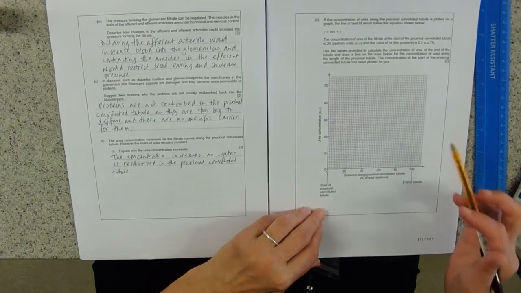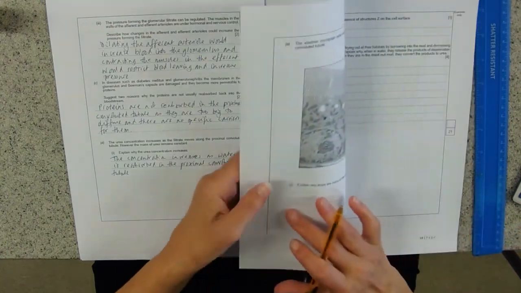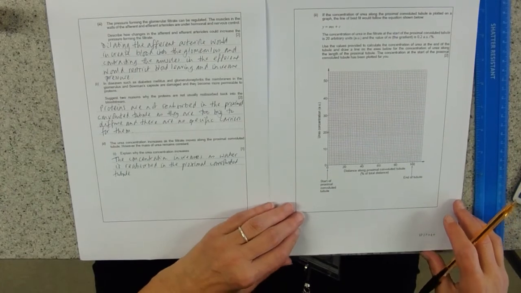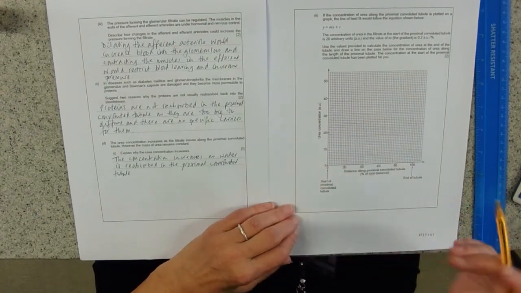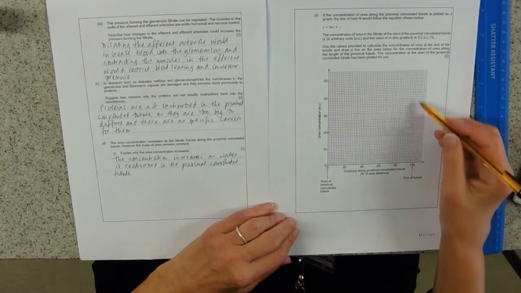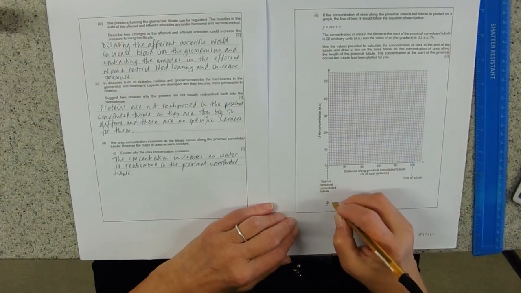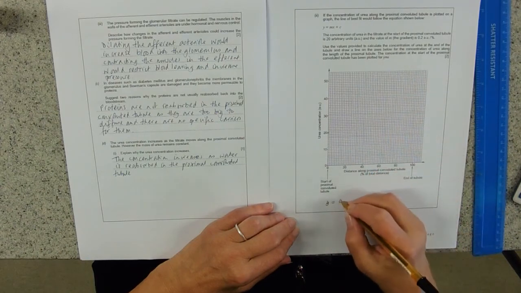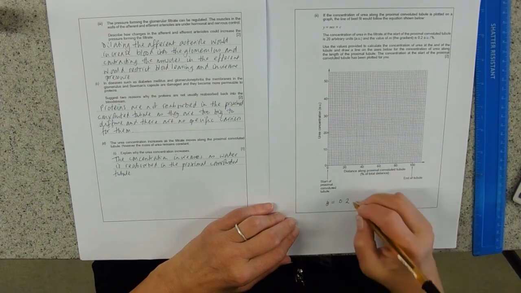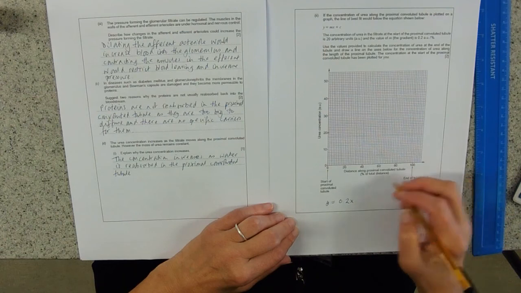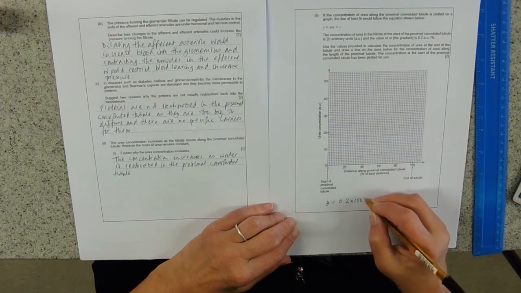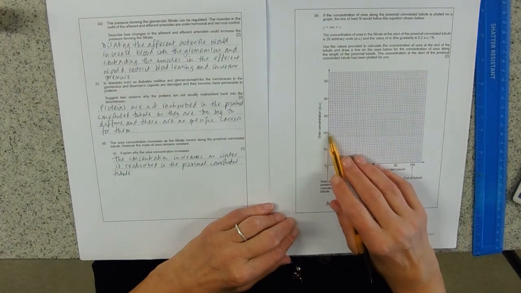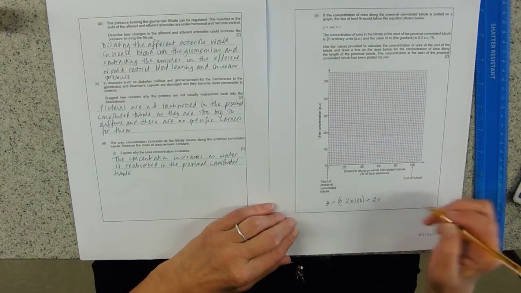Okay, so at the end of the tubule, x equals 100. Have they left us a gap to do it in? Right, we were trying to work out y. So y equals m, the gradient, 0.2, times x, 100, plus where it intercepts the y-axis, which is at 20.